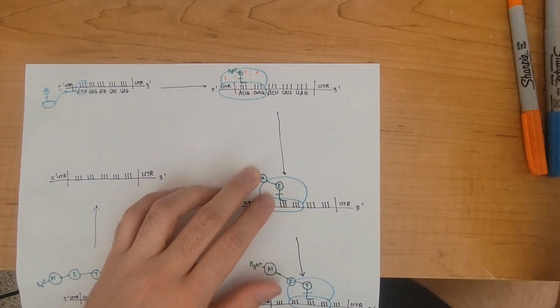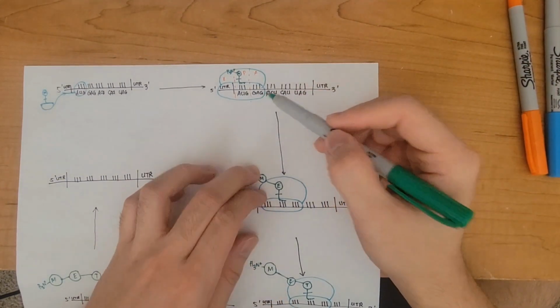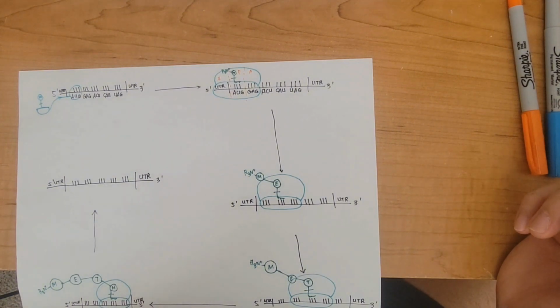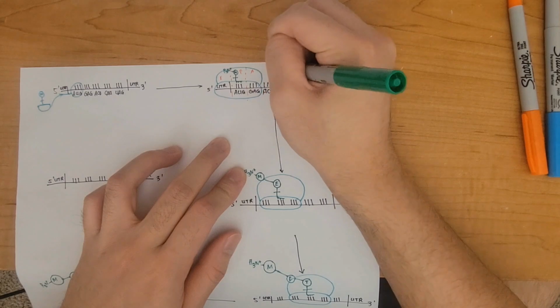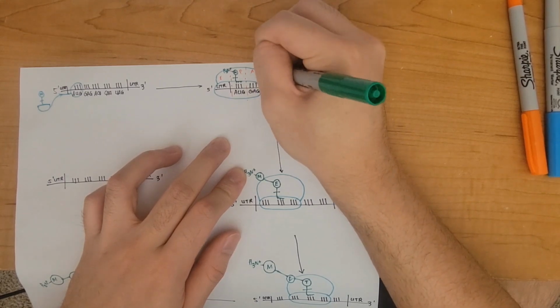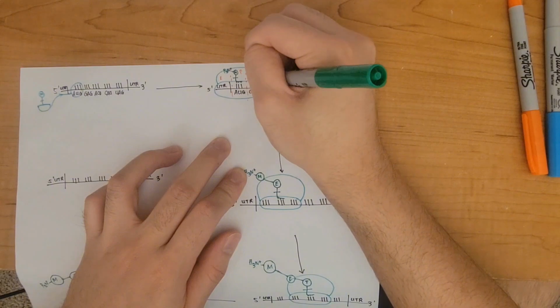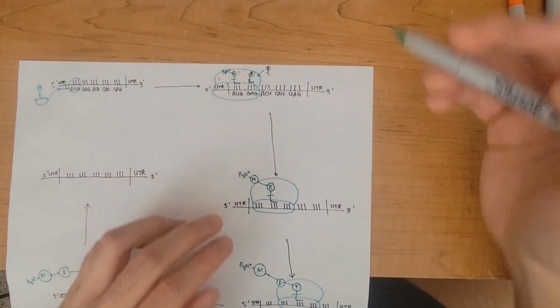So now, what's next? We have the A site. What's on the A site? It's GAG. If you look at your codon chart, I believe it's glutamic acid, which is E. So glutamic acid is going to come in and then stay here, right?